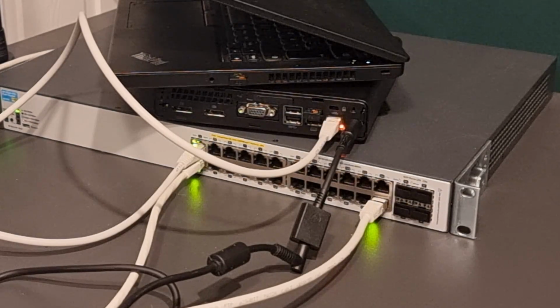Hello! In this video I will go over how to set up a router or firewall in Proxmox using only one physical network interface and VLANs to separate the WAN and LAN side of the network appliance. In addition to the Proxmox server, you will need a managed switch capable of VLAN configuration.